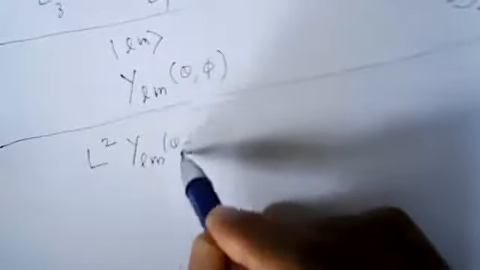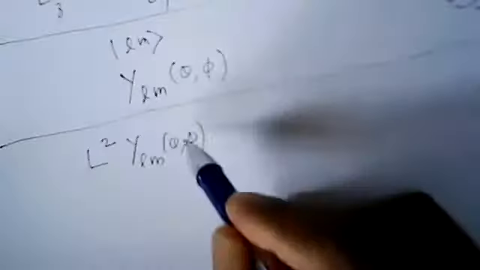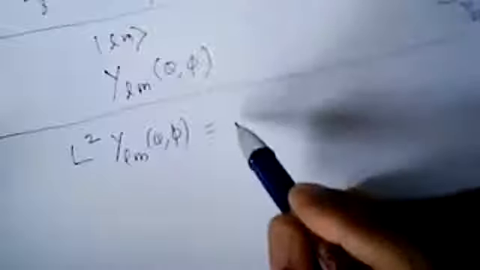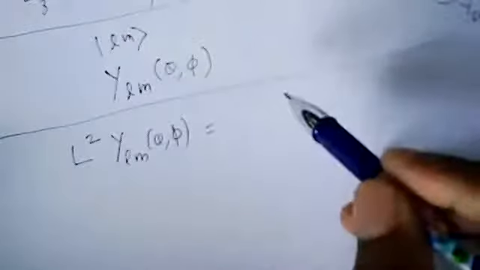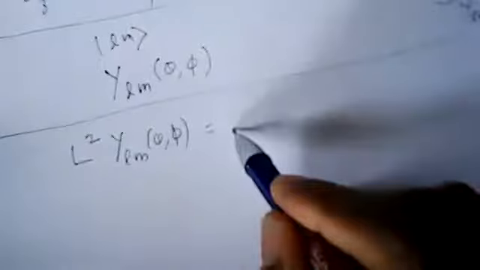According to our idea of the eigenvalue equation, when the L square operator acts on Y_lm theta phi, the result is lambda Y_lm theta phi. But what is lambda?